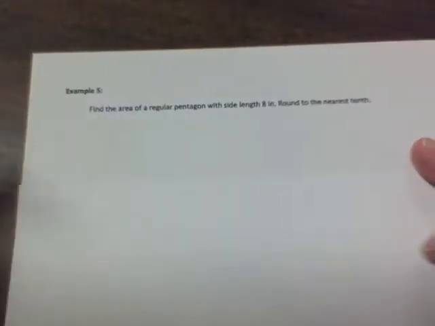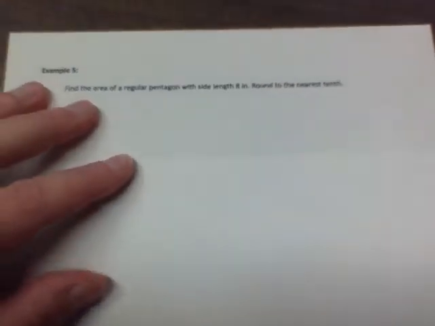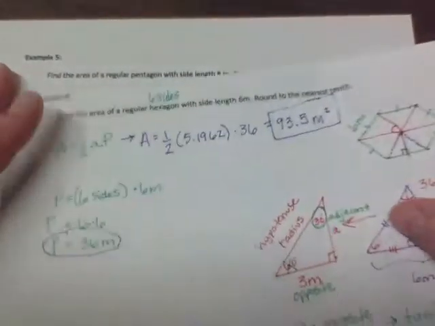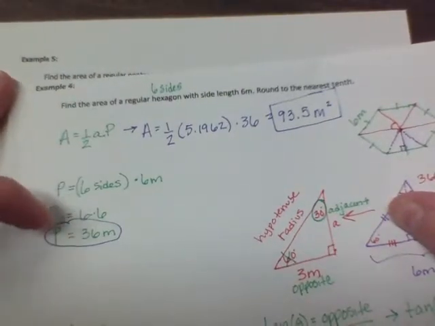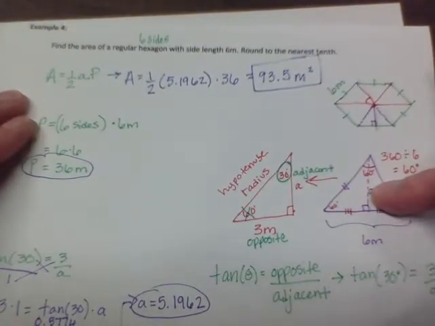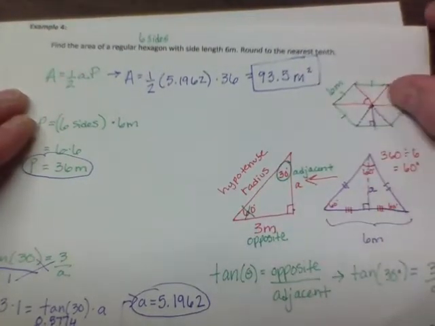All right, so now we have two more examples that are working through this. So again, notice that this one is a side length, so we are going to do the same process here. We're going to find the perimeter. We're going to draw our original image, zoom in to the isosceles triangle, and then zoom into the right triangle.